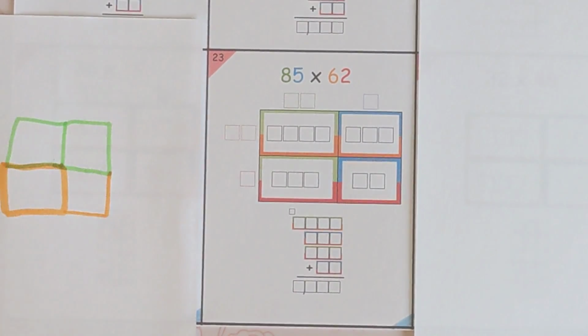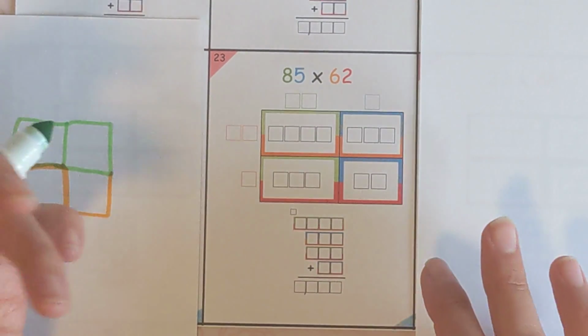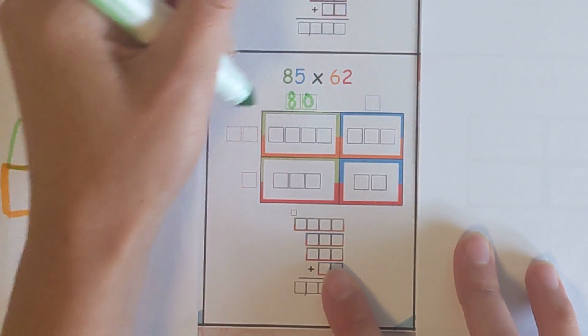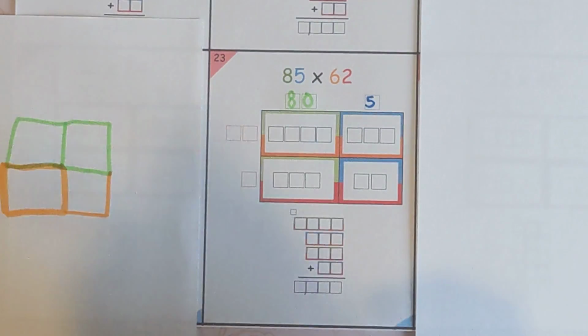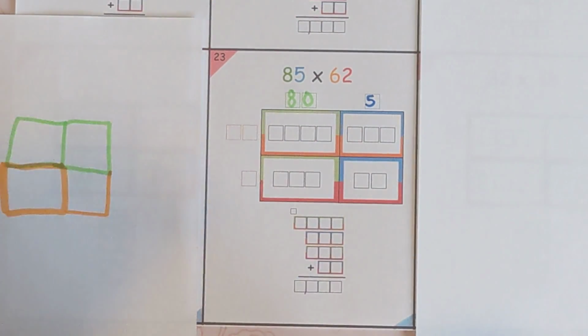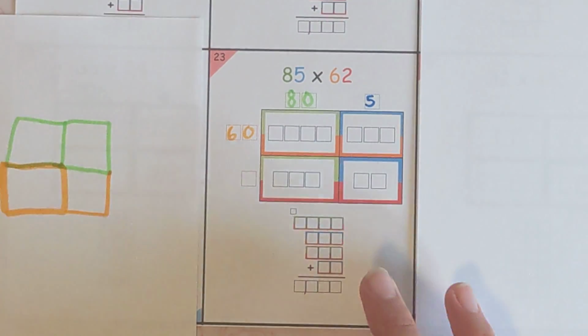If you want to get this, you can click in the description below, but you can also follow along with your own box. We are going to take our first number and put it into expanded form along the top, so we're going to take 80, that's what the 8 is really standing for, and then 5. That's our 85. And then we're going to take our 62, our separate number, over here on the left side and put that in expanded form. So 62 is really 60 plus 2.